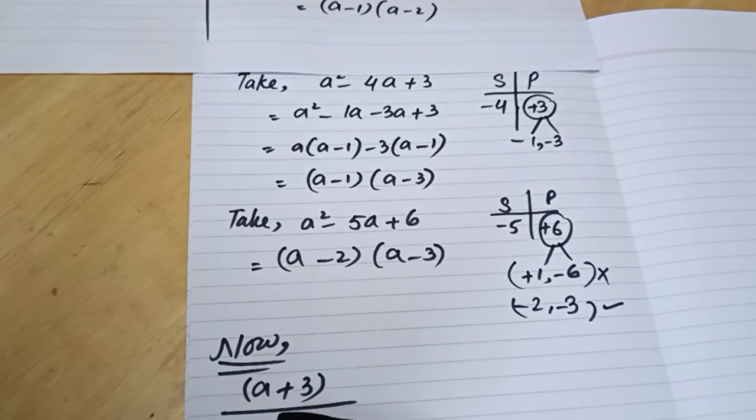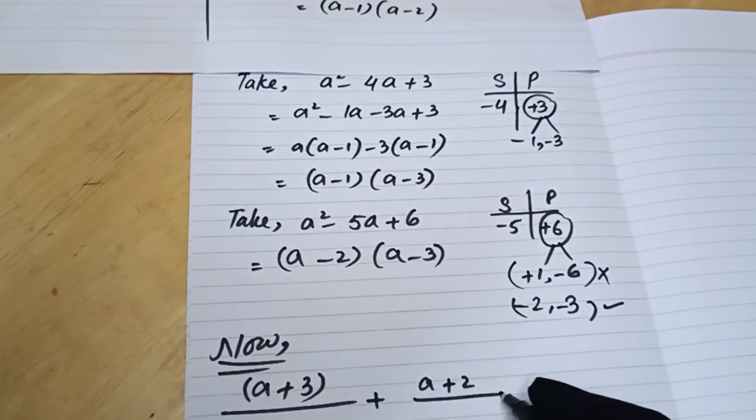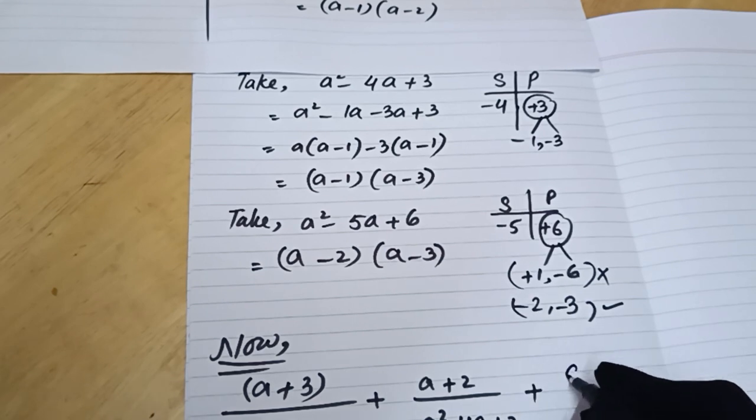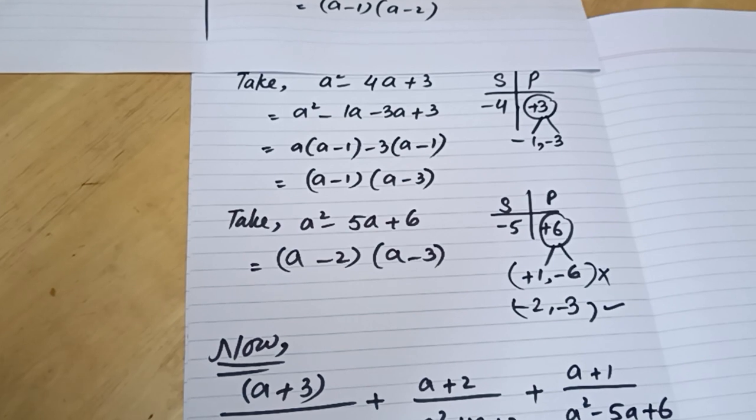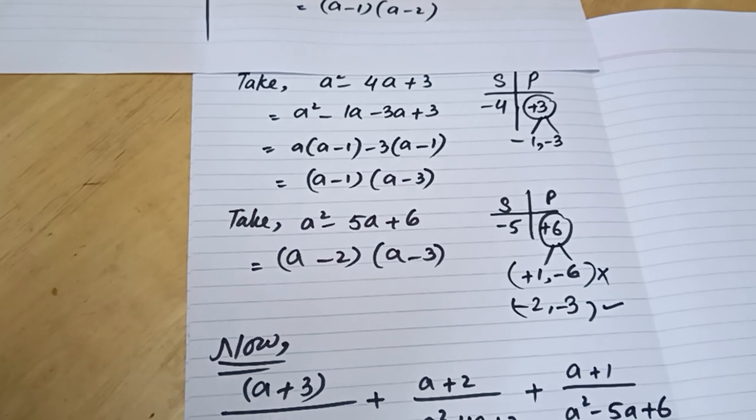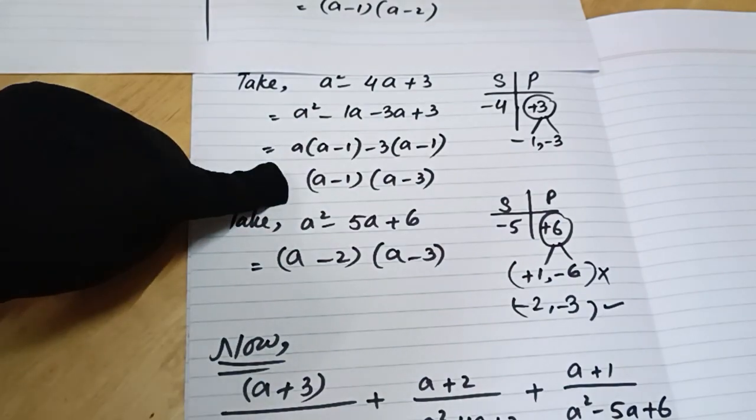(a minus 2)/(a² minus 3a plus 2) plus (a plus 2)/(a² minus 4a plus 3) plus (a plus 1)/(a² minus 5a plus 6). So the upper one stays as it is; for the lower one, the factors are a minus 1 and a minus 2. Plus, the upper one stays as it is; the factors of the lower one are a minus 1 and a minus 3.